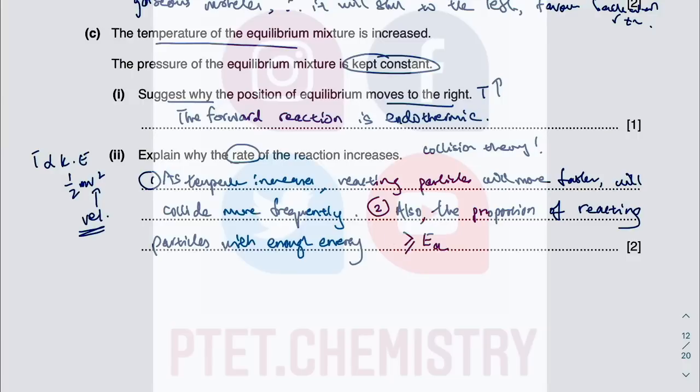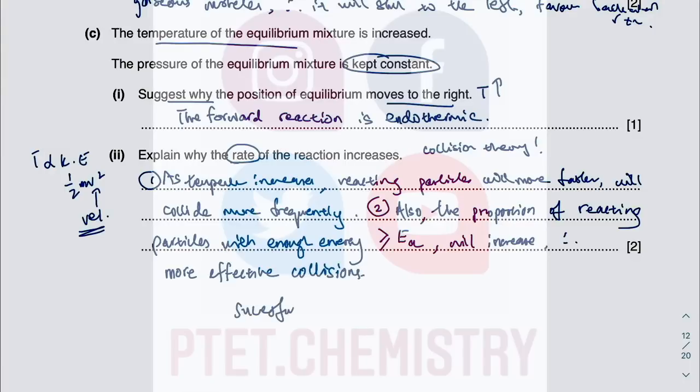Alright, sorry, so I should be there, with enough energy which is greater than or equal to the activation energy of the reaction, will increase as well. Okay, therefore you get more effective collisions, or you will call this successful collisions, meaning to say the collisions that will lead to reaction. Okay, that's why the rate of reaction increases.